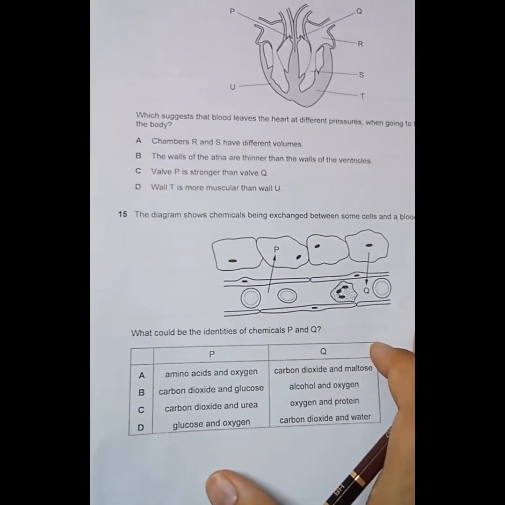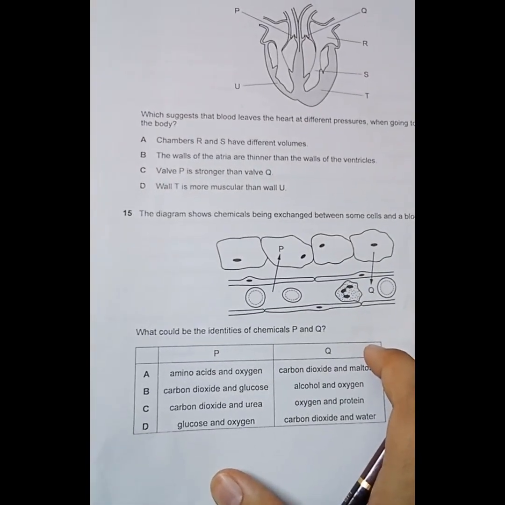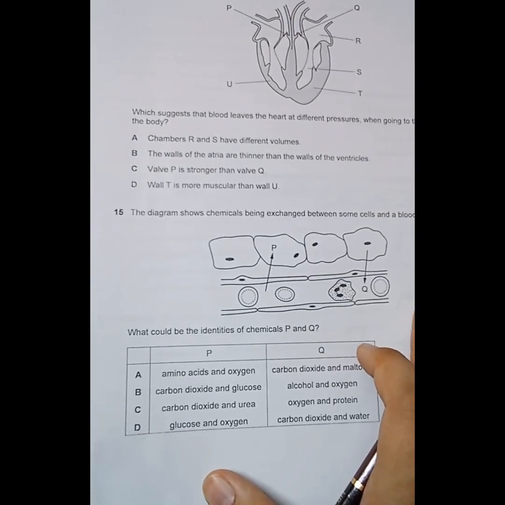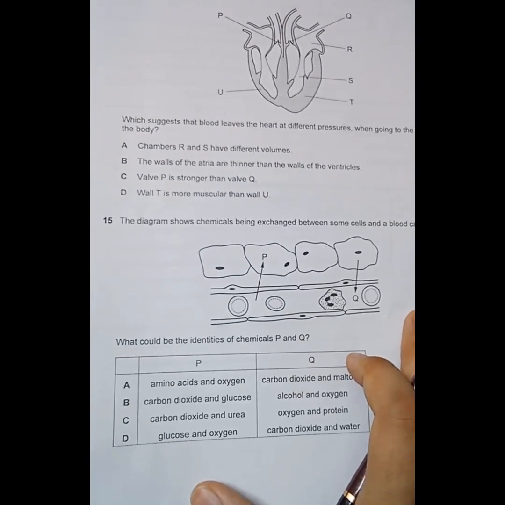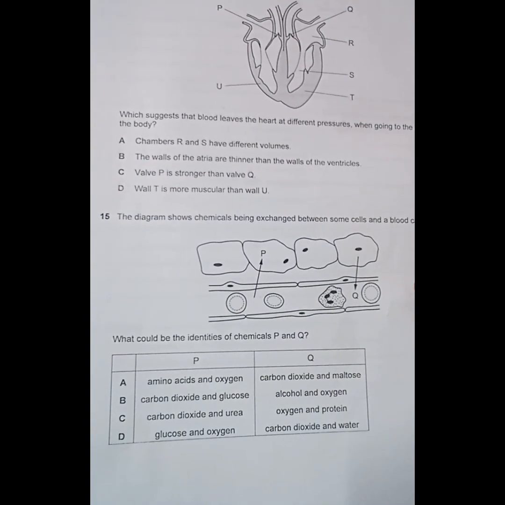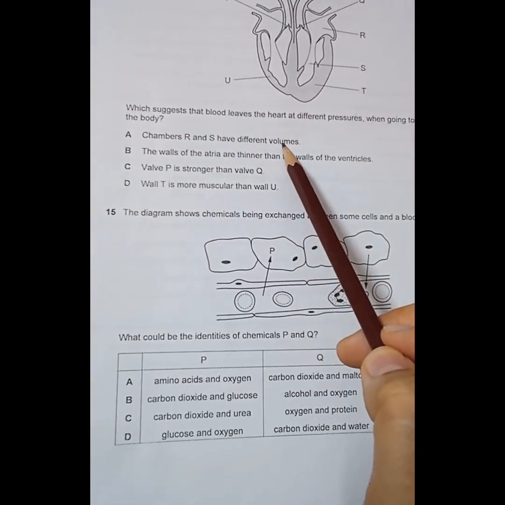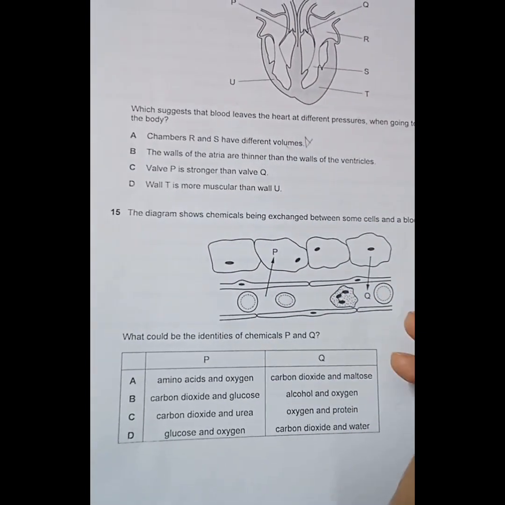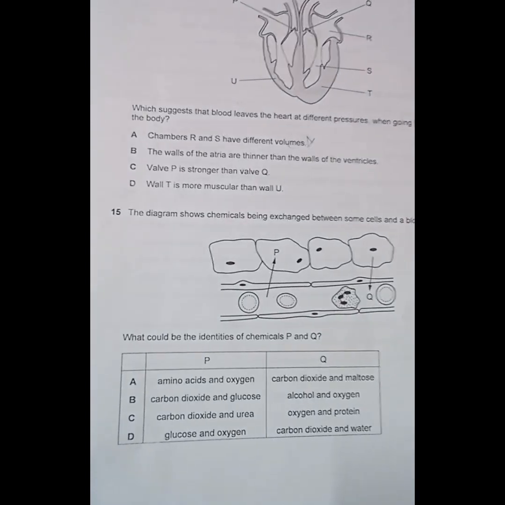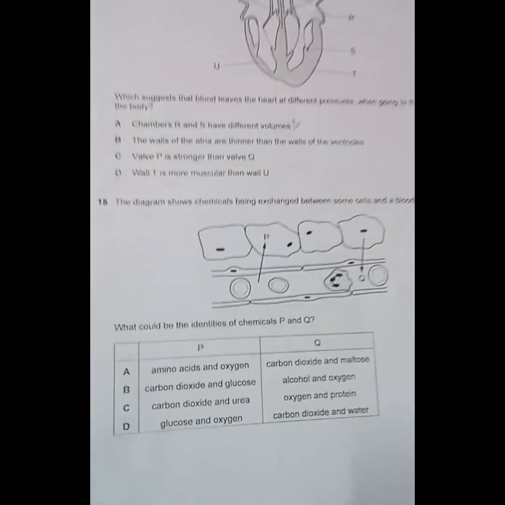Moving on to question number 14. The diagram shows a section of the human heart, which suggests that the blood leaves the heart at different pressures when going to the lungs and to the body. Chambers R and S have different volumes. Volume does not have anything to do with the force that blood is pumped with to the lungs.